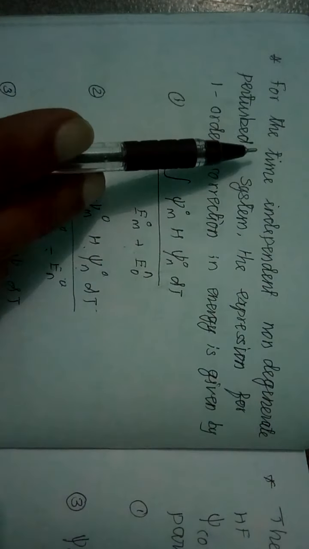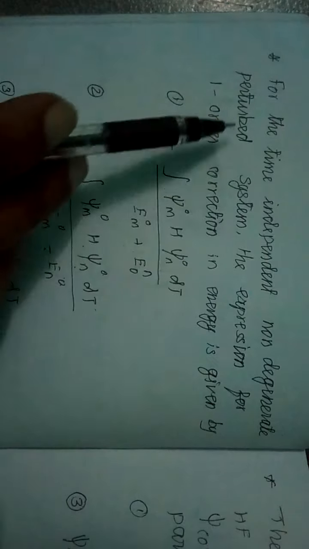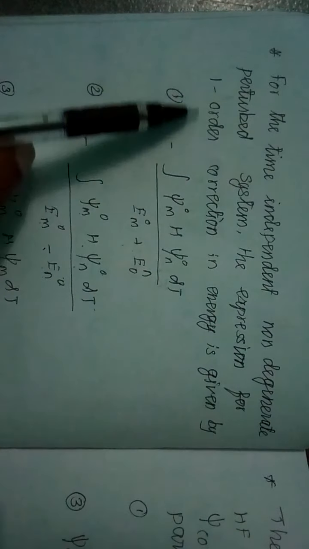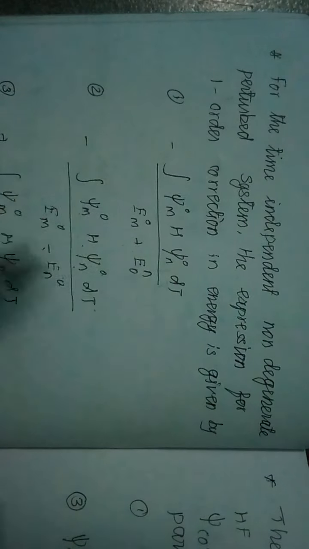This is a straight question from the perturbation method. They asked for the time independent non-degenerate system: the expression for the first order correction to the ground energy. They have given the options.